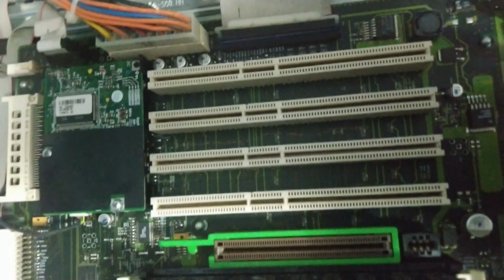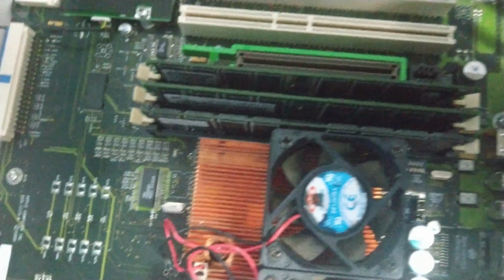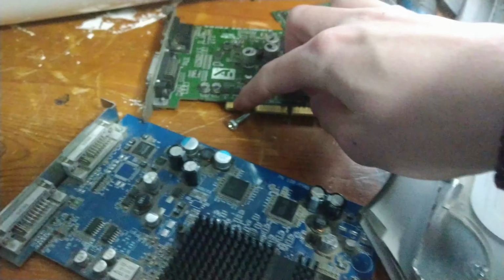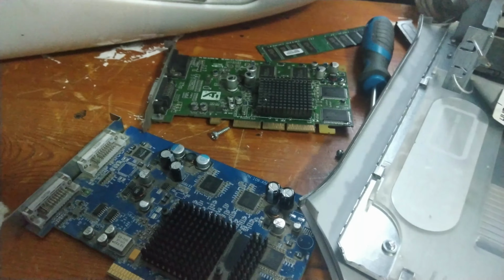Okay, so the connectors, you think, oh no, this might not work. It could work because there's no bits blocking the fact that it's got those. But I have no clue what that connector is for.